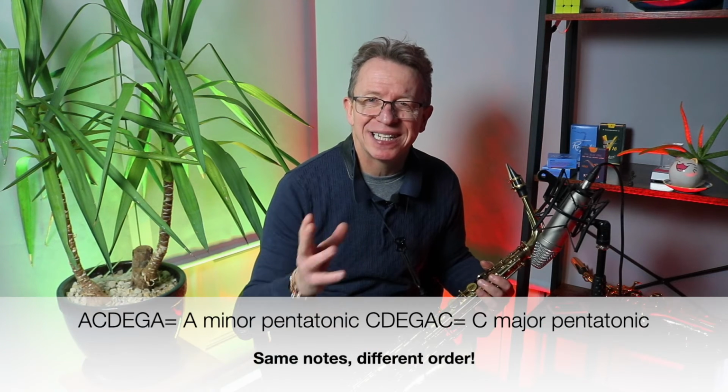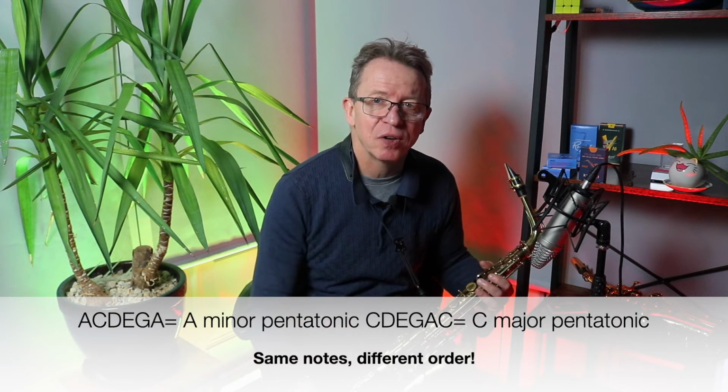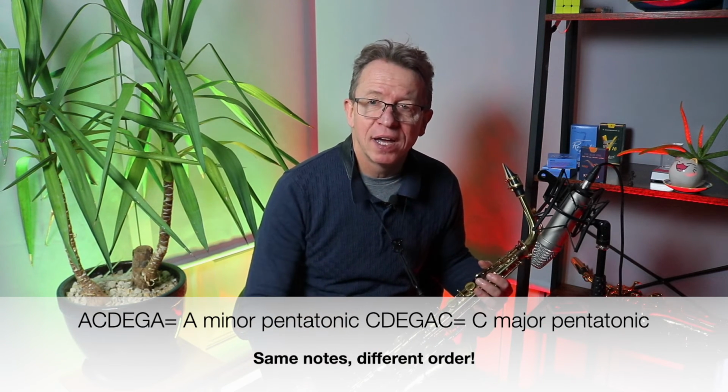A minor pentatonic is exactly the same as C major pentatonic, but the notes are just in a different order, and that's all it is.